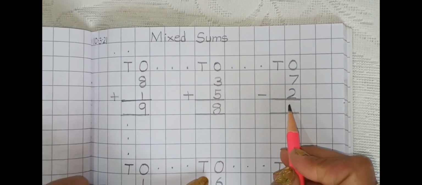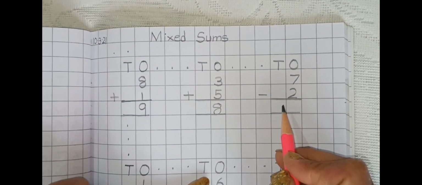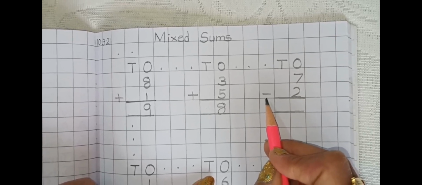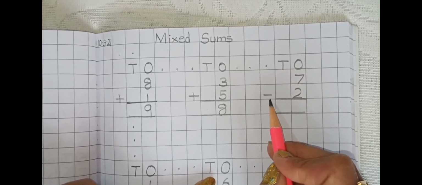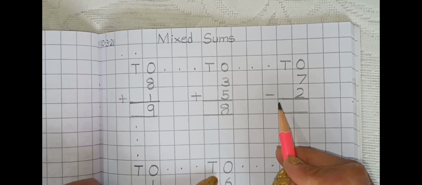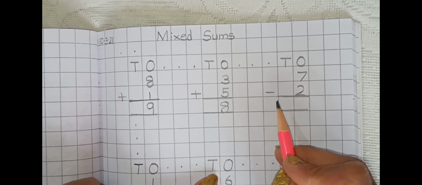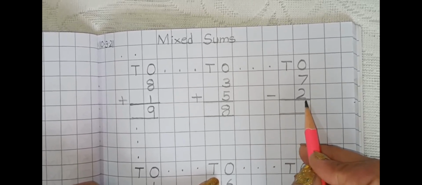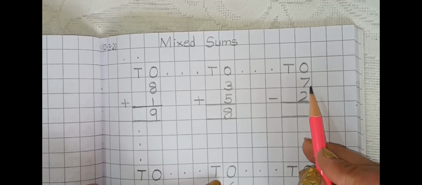Now next sum. In the next sum, first we have to see the sign. This is the sign of subtraction. In subtraction, we always keep the smaller number in our head and count till the bigger number. Here the smaller number is 2 and the bigger number is 7.